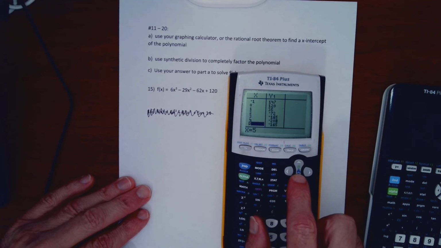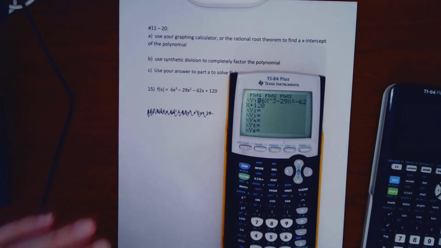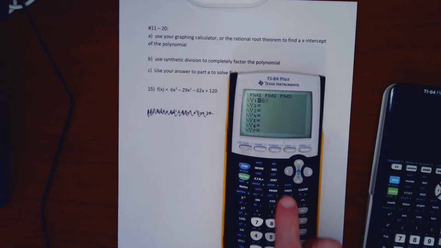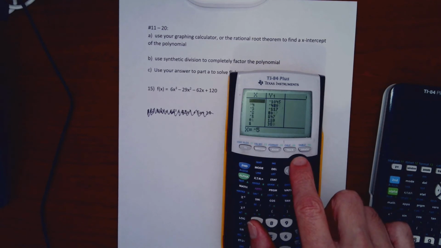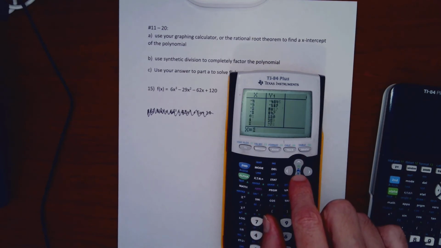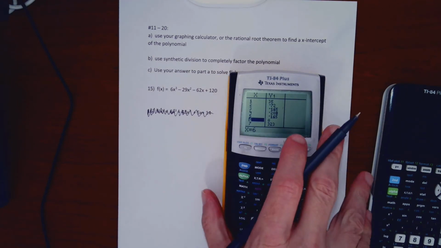And I'm not seeing a 0. I'm glad we're doing this one. Maybe I entered this wrong. 6x cubed minus 29x squared minus 62x plus 120. Doesn't seem to be working right now. I wrote a key for this, so 6x cubed minus 29x squared minus 62x plus 120 equals, second table. Something's wrong. Oh, there it is. Something's not wrong. I just didn't go far enough. So finally, I usually don't make my numbers that big, so I didn't even think to search that far. Nothing's wrong. I just was impatient.